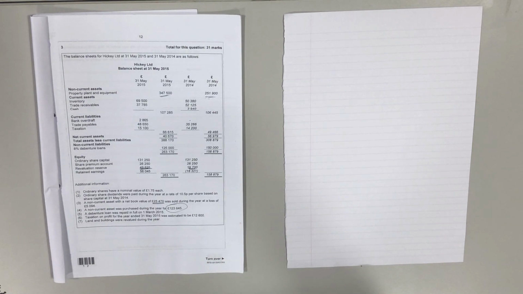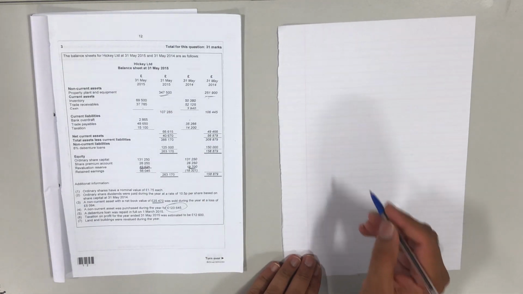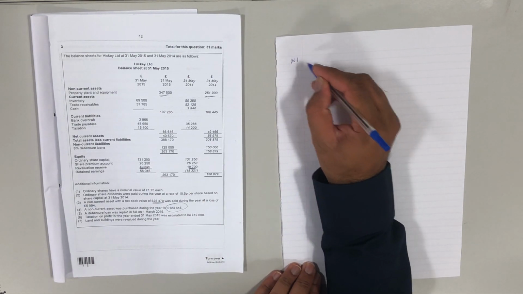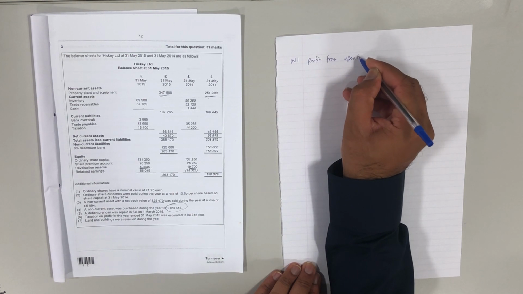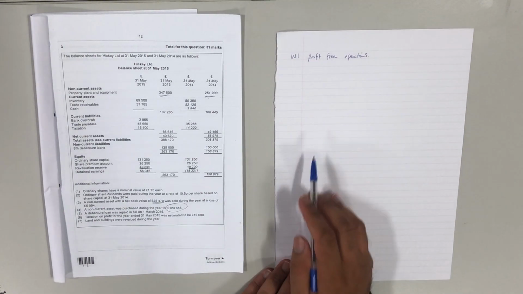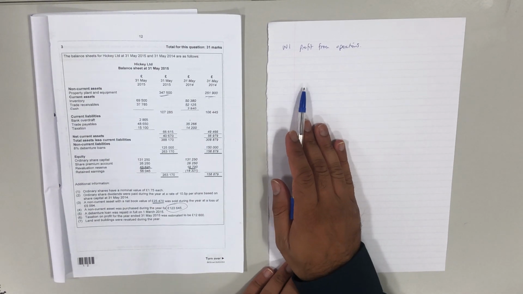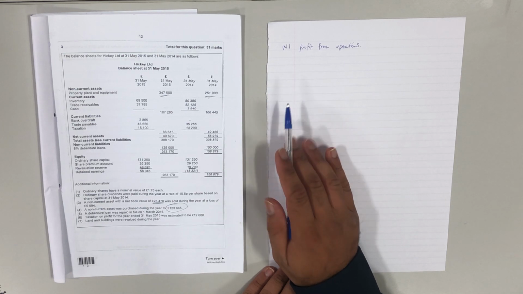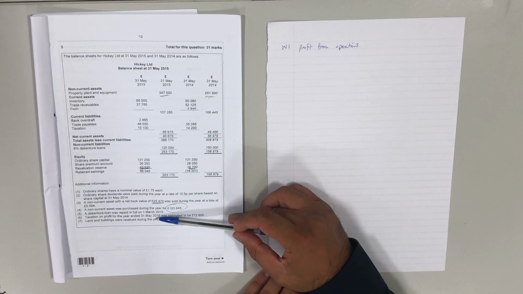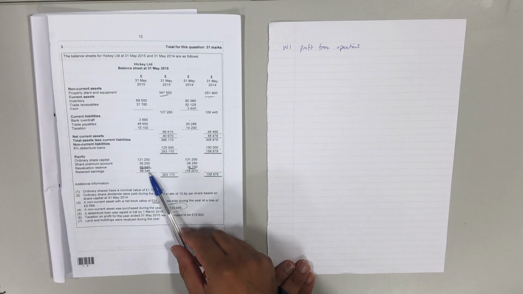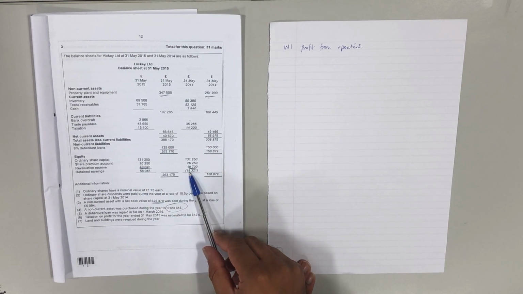So the first thing we're going to start off with is, you should hopefully know what the format of cash flow is, and the first thing is profit from operations. Okay, so we're going to start off with workings 1, profit from operations. Now in order to do this you need knowledge from limited company accounts and the statement of changes in equity. If you have a look on here, there is no profit from operations on here at all.